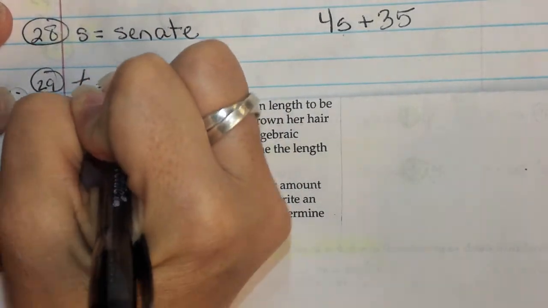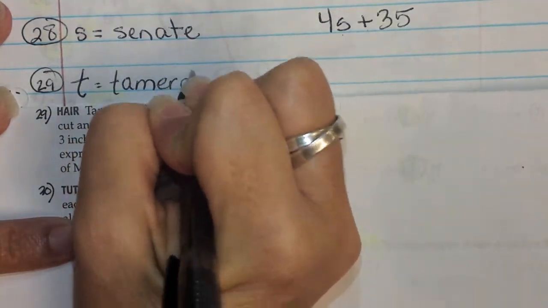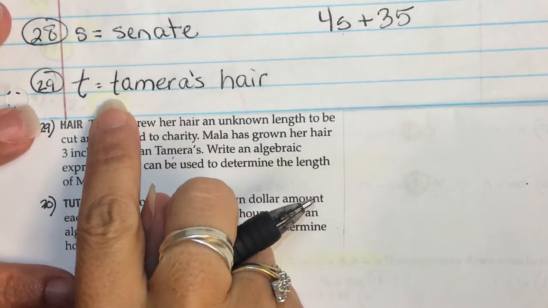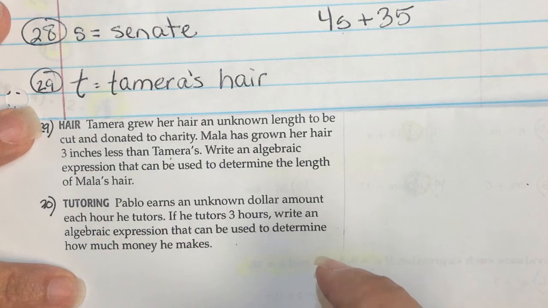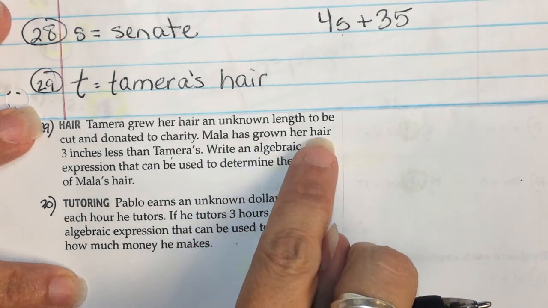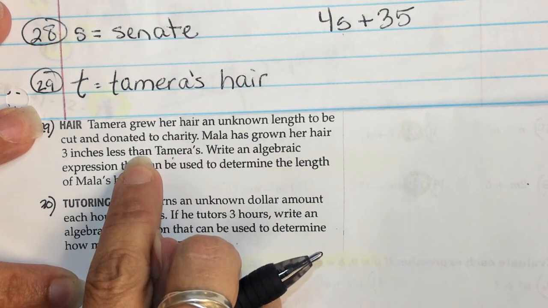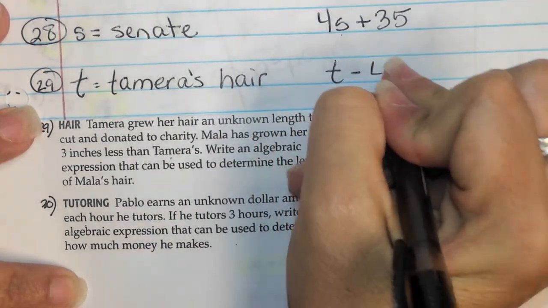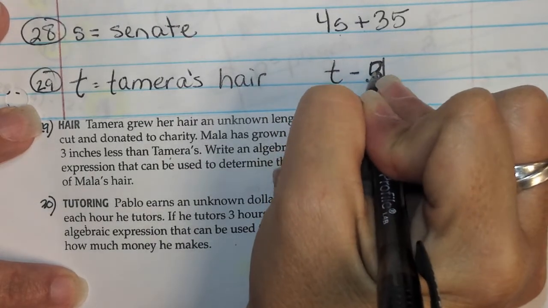Yes, it usually is a weird lowercase t. It's a lowercase because of the variable thing, and it's a weird little loop on the bottom. Otherwise, it looks like a plus sign. Okay. Mayla has grown her hair 3 inches less than Tamara's. There's the key word, "than." So we got to start with Tamara's, less than 3. Whoops. Minus 3.